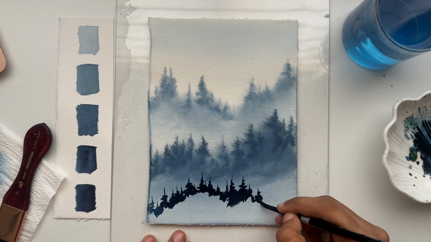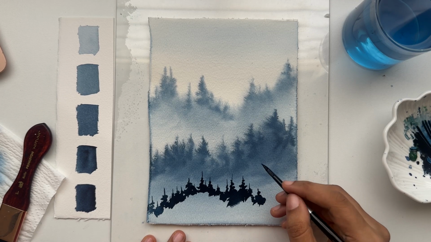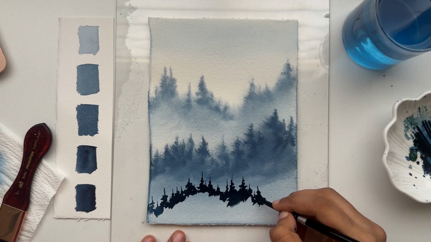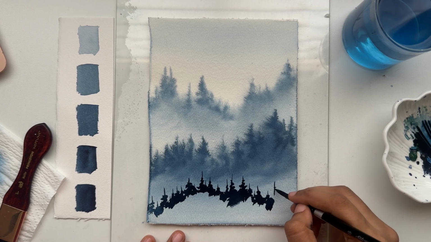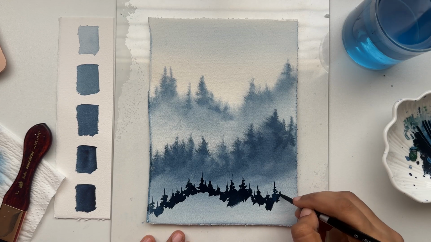I will quickly paint this last part, and later we will do the comparison and see what is wrong in the first painting. Now you guys can clearly see.